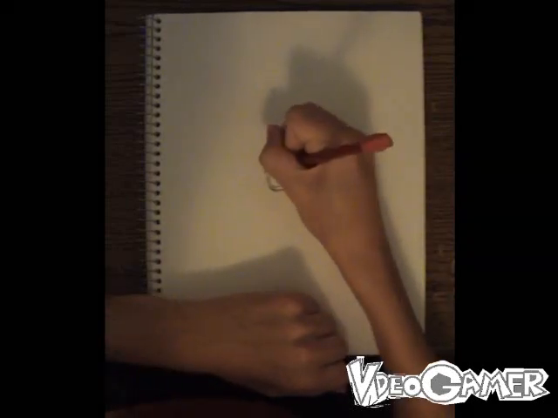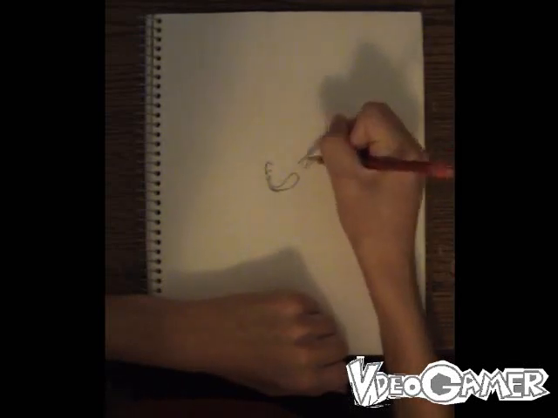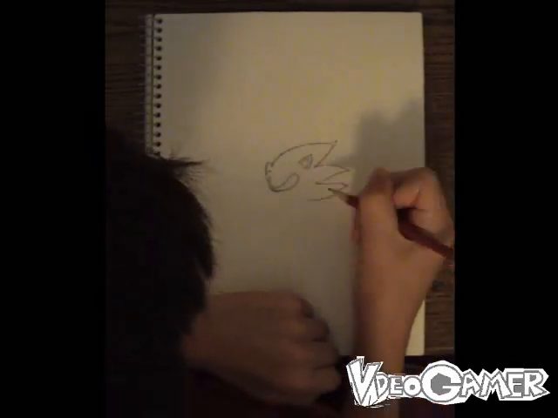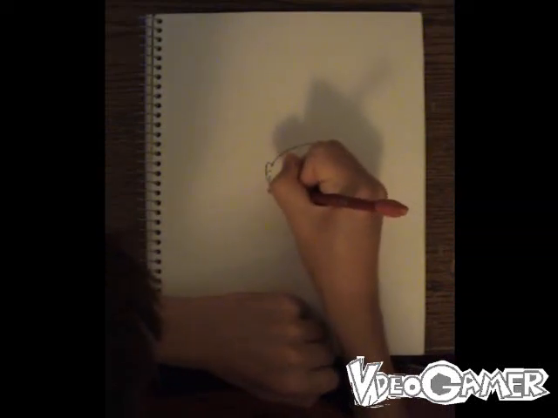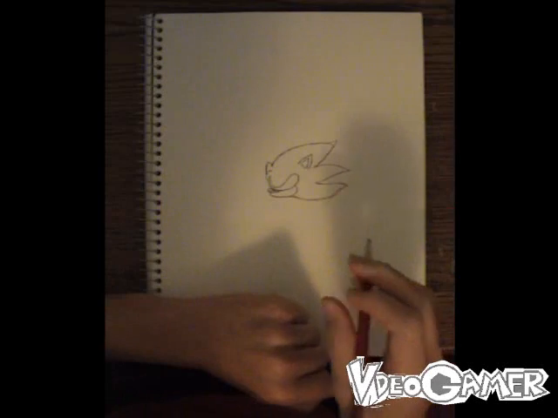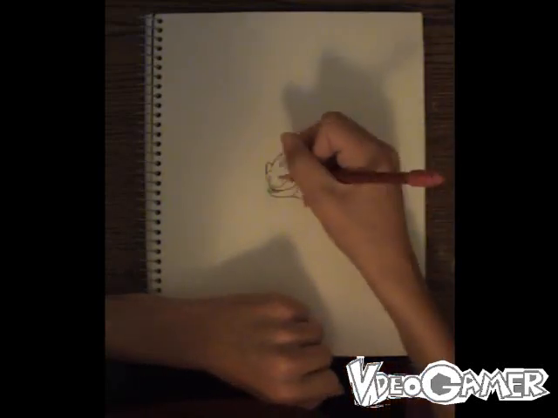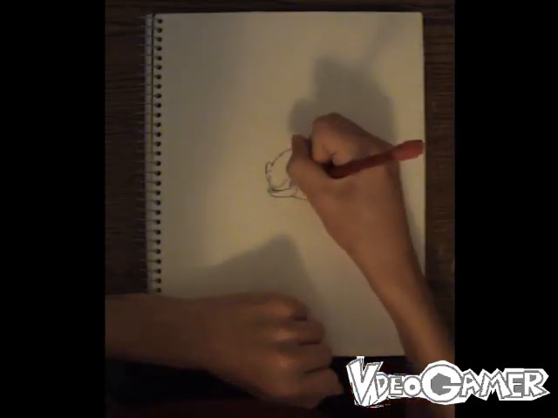Now I'm going to start out with the rest of his body, or his head. Now draw the nose and the rest of the mouth and face. Now it's time to add a little bit more detail to the face and eyes.